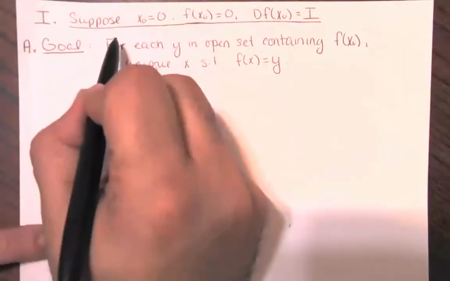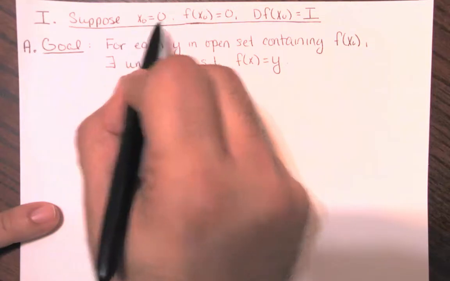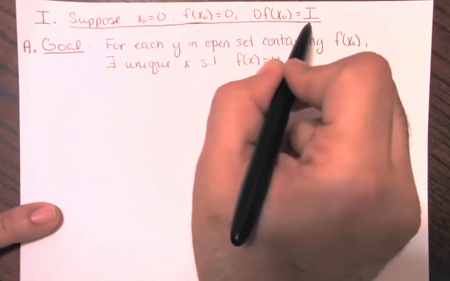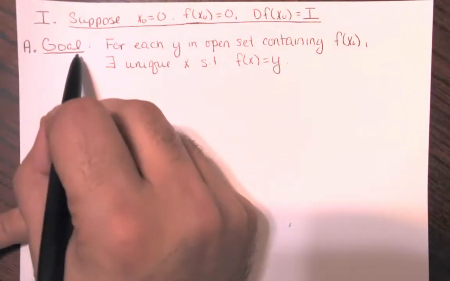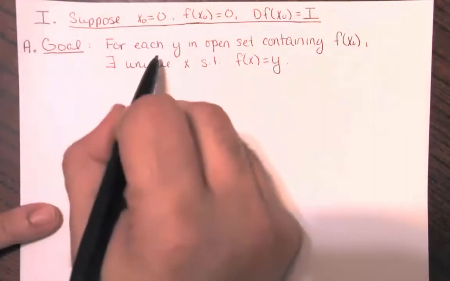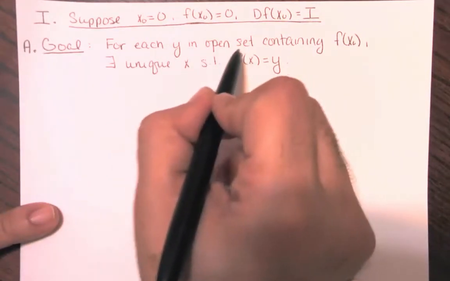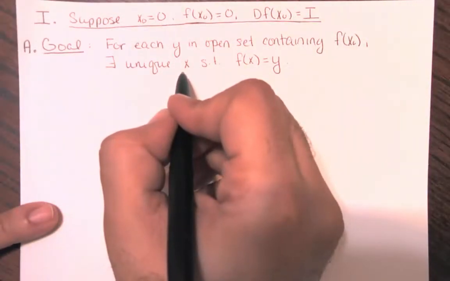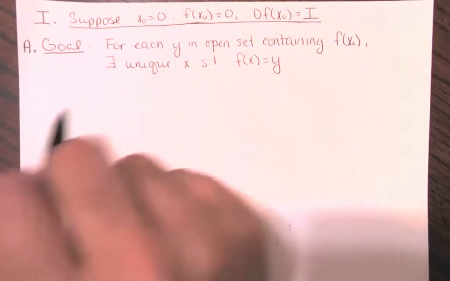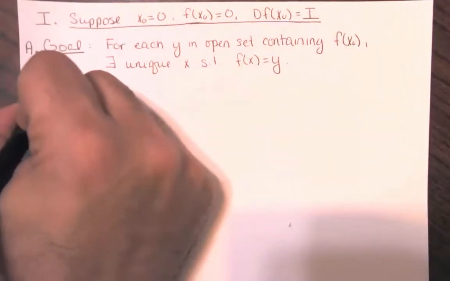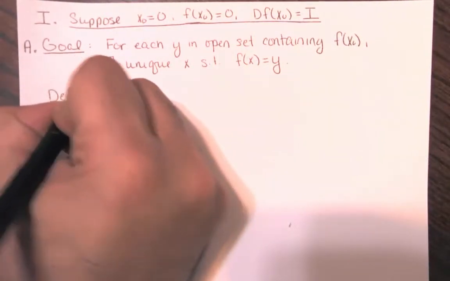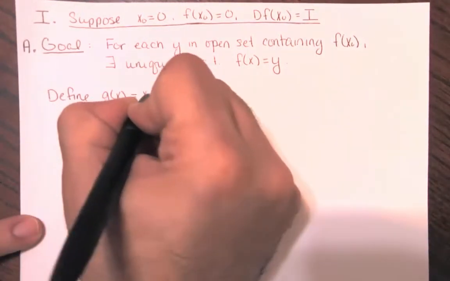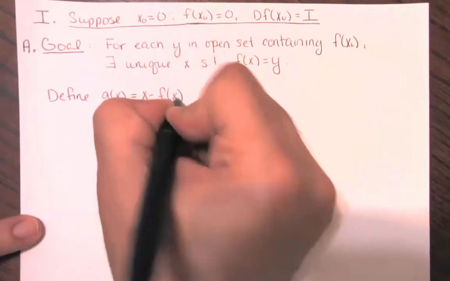Okay, so first let's consider the simplified case. x naught equals 0, f of x naught equals 0, and the derivative of f at x naught is the identity. So our goal for part A is to show that for each y in some open set containing f of x naught, that is 0, there's a unique x such that f of x equals y. So let's define this g function to be x minus f of x.